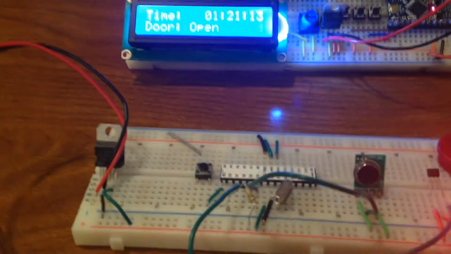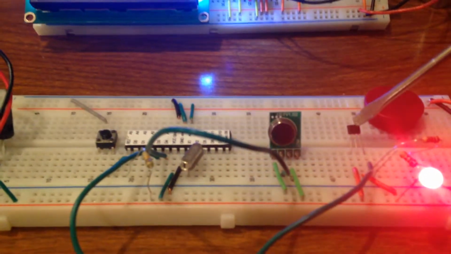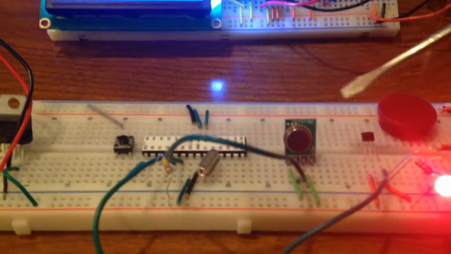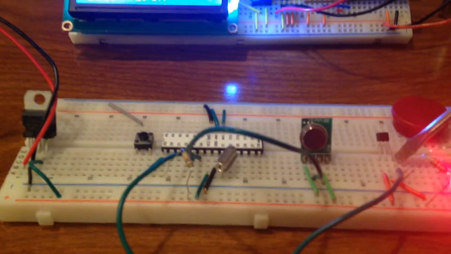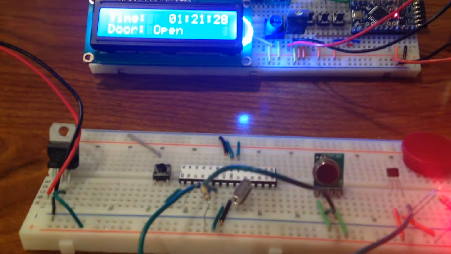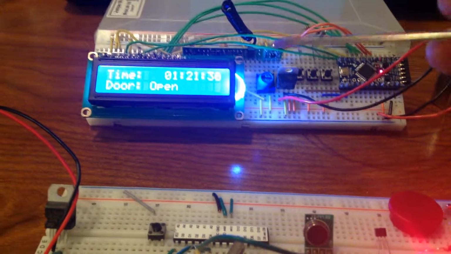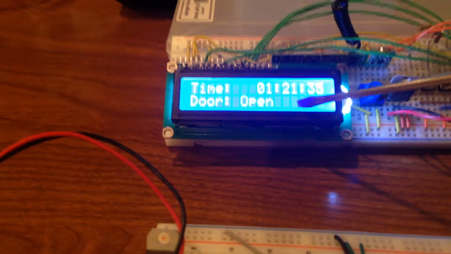So for these modules, what I'll be doing is by applying this magnet to the Hall effect sensor, the microprocessor will see the change in voltage on the digital read pin and will send an RF signal to the receiver on the centralized module, which will then display the status of the door, whether it is open or closed, on this LCD.